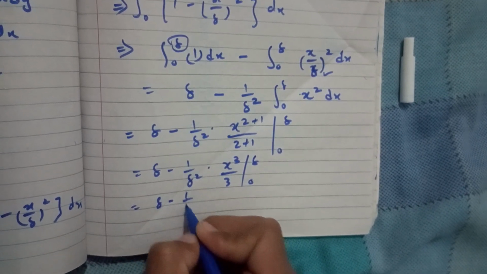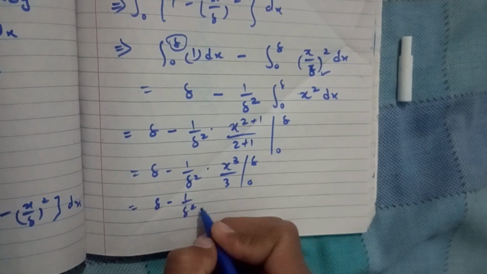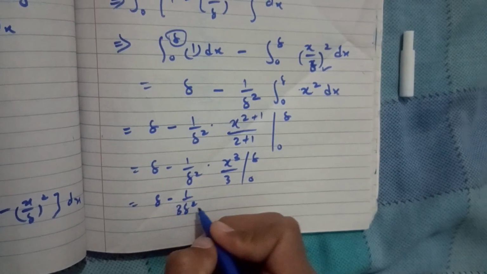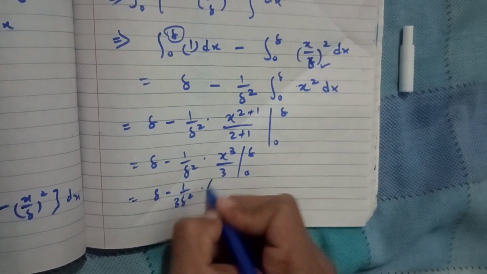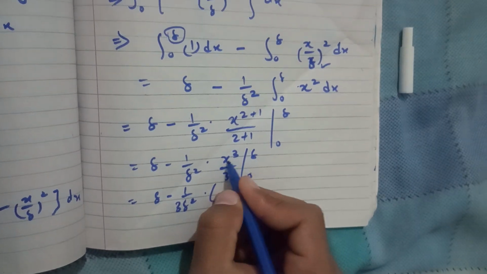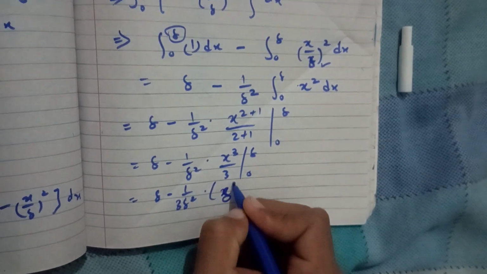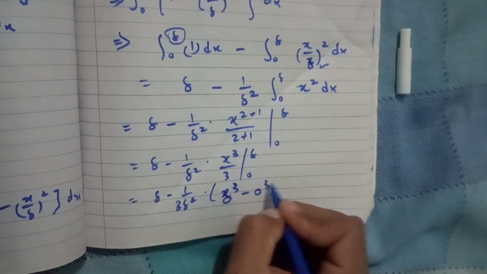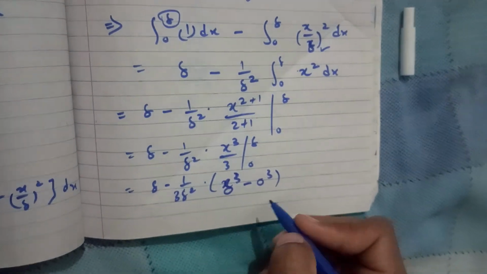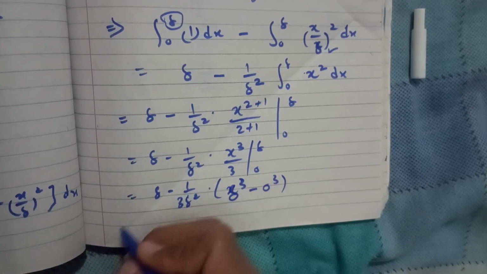Delta minus 1 over delta square times 3, with the upper limit delta cube minus the lower limit 0 cube. Whatever the power of 0, it is always 0.